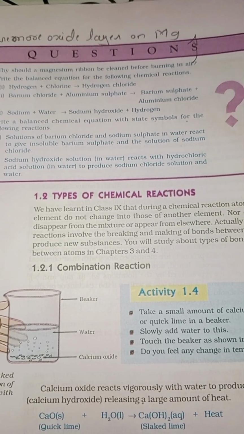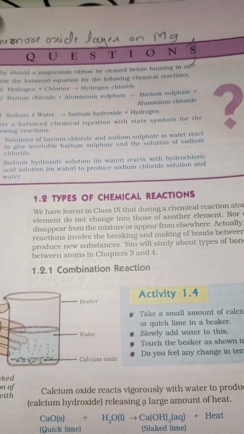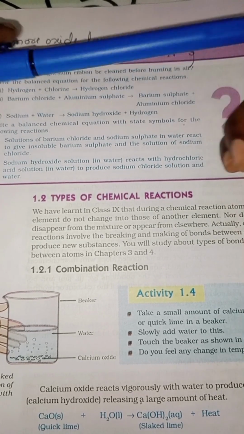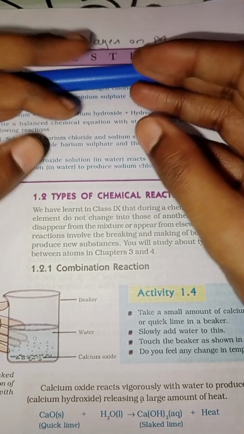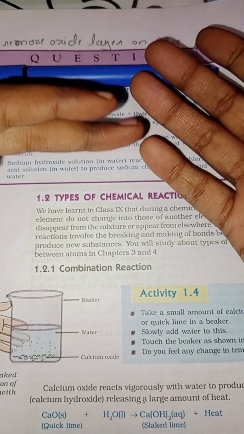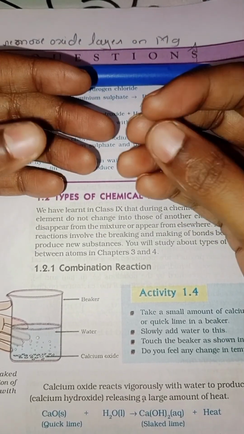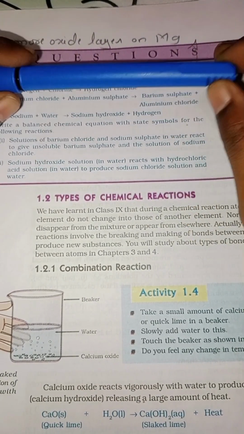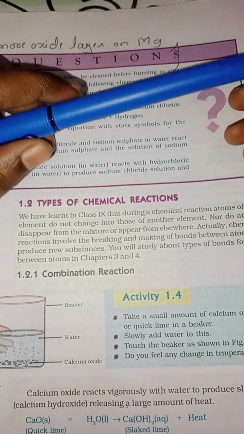I'm concentrating on all the topics of this chapter. Once the chapter is completed, we'll solve the questions given in our Karnataka board textbook. In the previous session we saw there are five types of reaction: combination reaction, decomposition reaction, displacement reaction, double displacement reaction, and oxidation and reduction. These are the types of chemical reaction in our textbook. In detail, we'll study them in today's session.